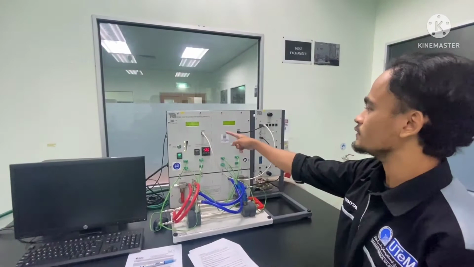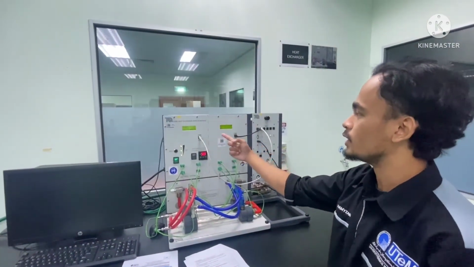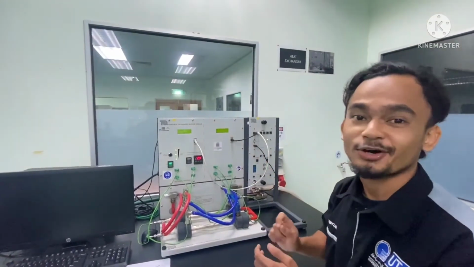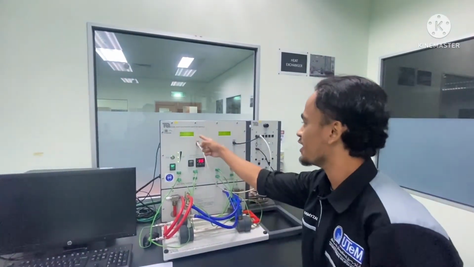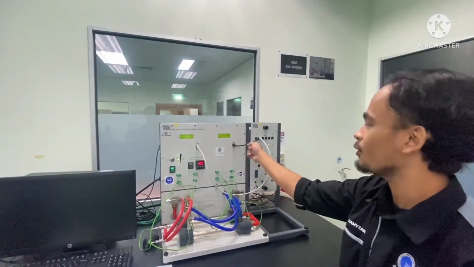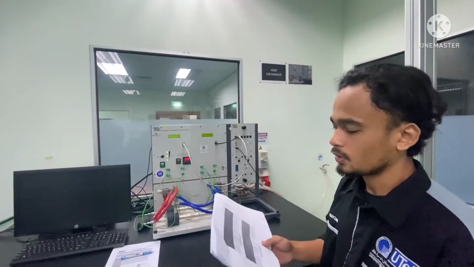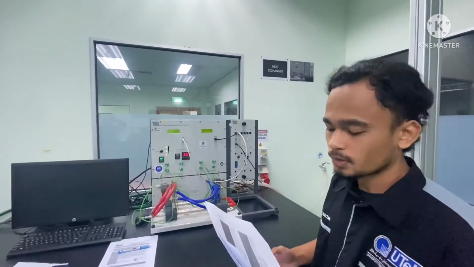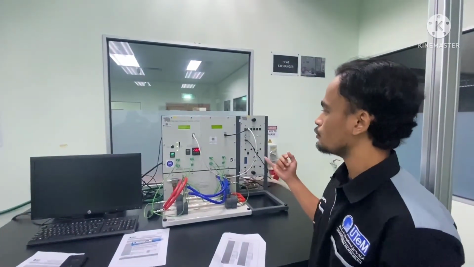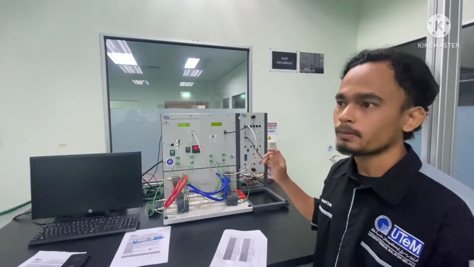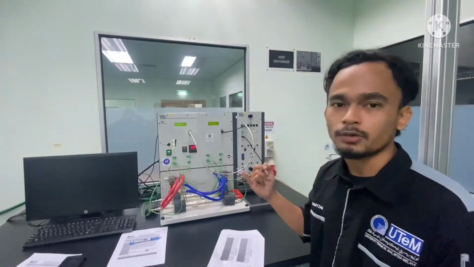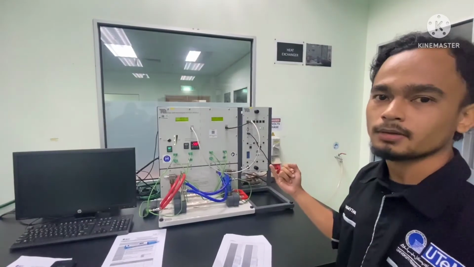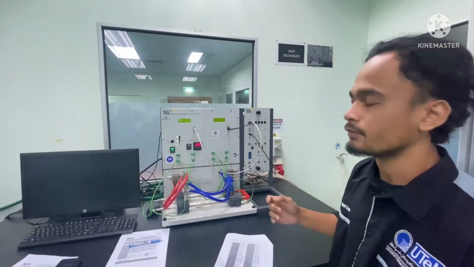So once the flow rate has stabilized, we will record the data, T1, T2, T3 for both supplies. Once we have recorded the data, we will repeat the experiment but with a different flow rate for the cold water supply, which is 2 liter per minute, then 1, and then 0.5.